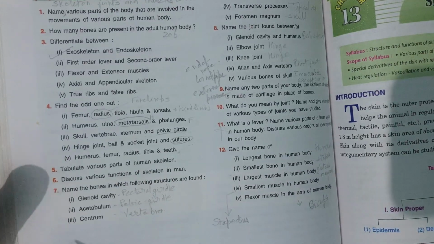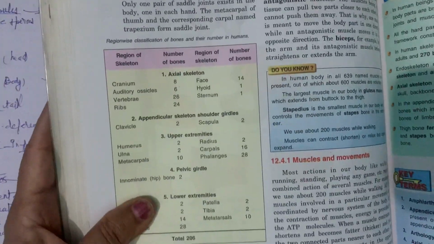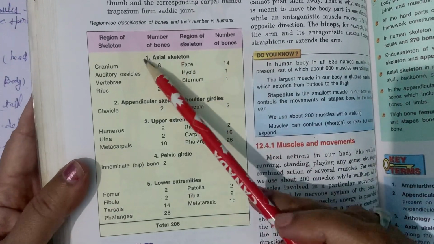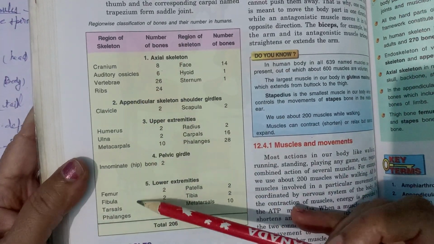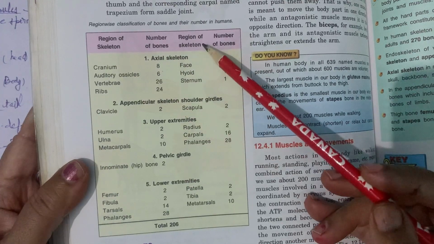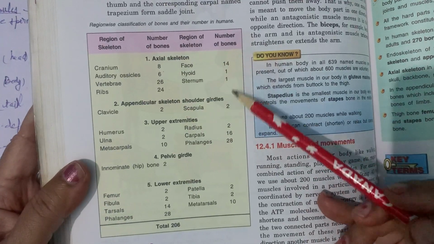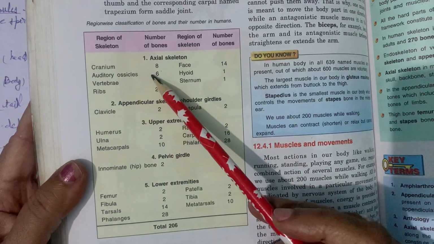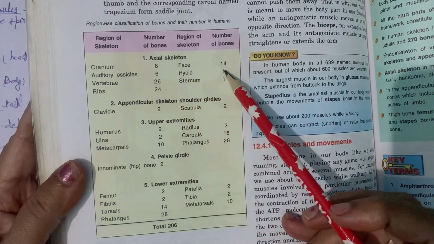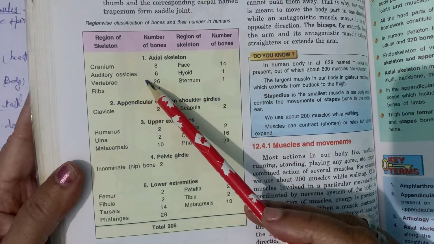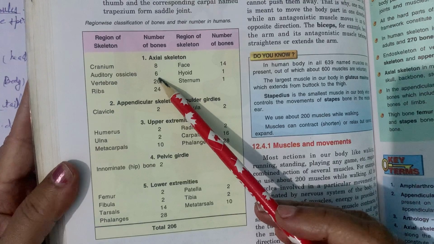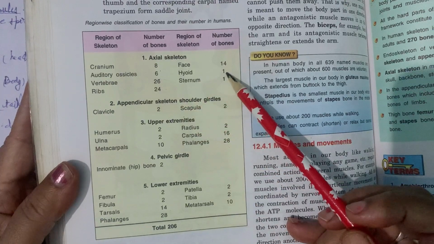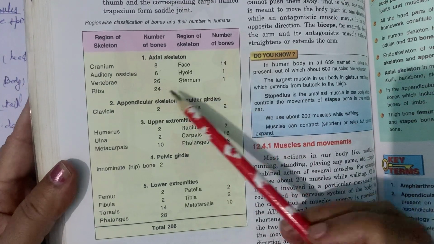Tabulate the various human skeleton parts. For that you have the table over here, with the region of the skeleton and the number of bones. In the cranium you have 8 bones, face 14 bones, auditory ossicles 6 bones, 3 in each ear, hyoid apparatus 1, and sternum 1 bone.